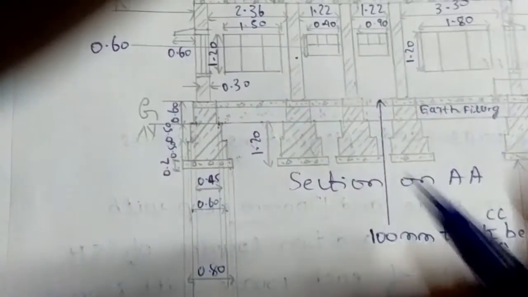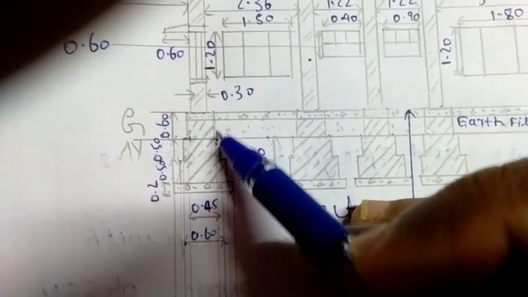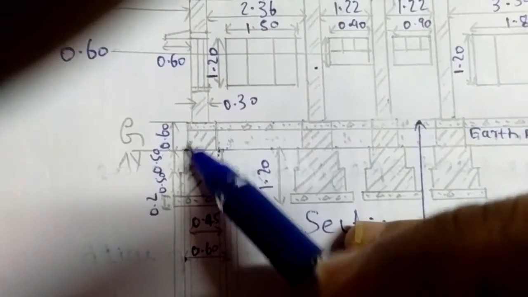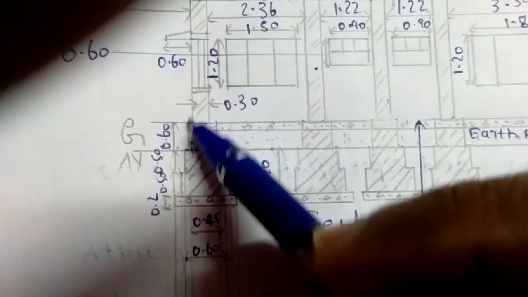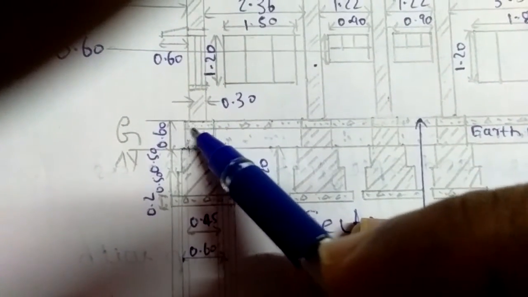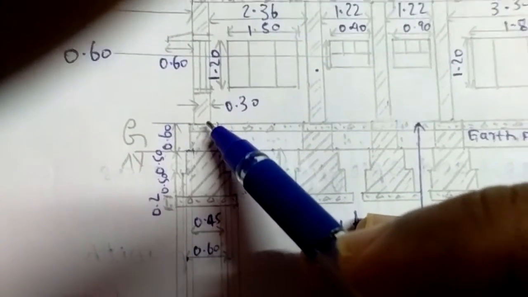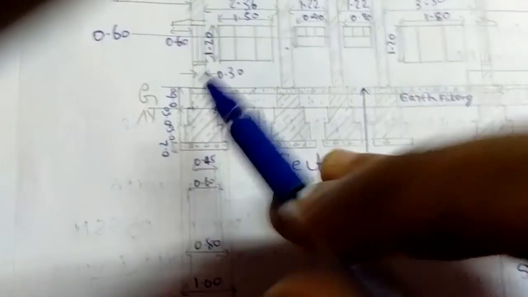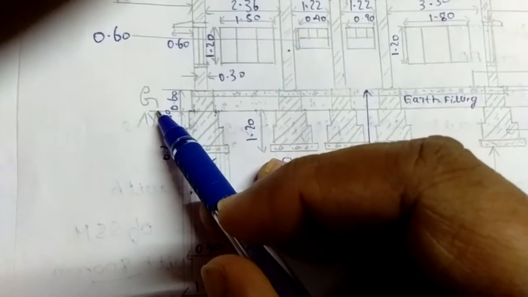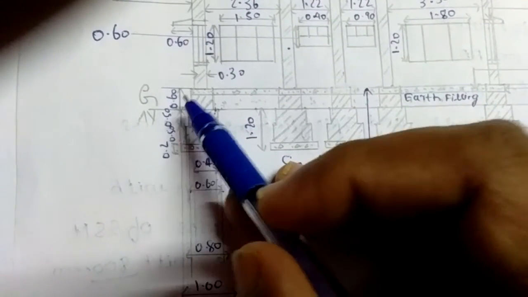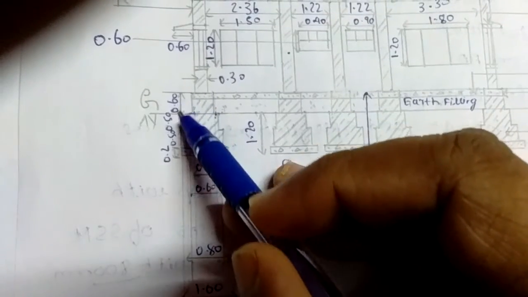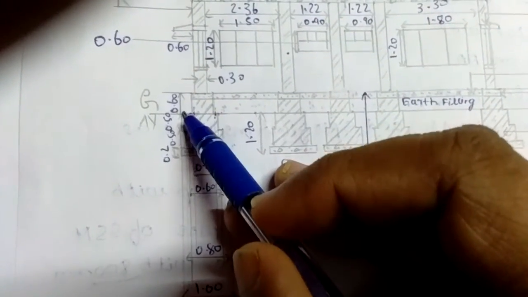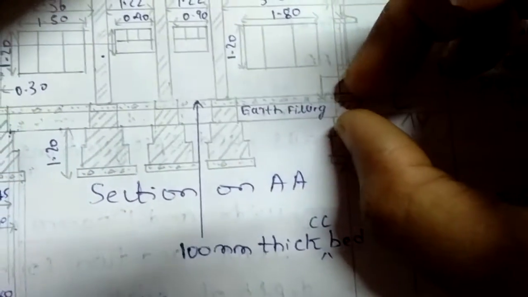And what else had they given? They had given us the 600 mm depth of the basement. The basement includes the stone and it includes the plain cement concrete bed as well. This is the ground level. From the ground level, 1200 mm depth, and above the ground level is the basement, 0.60 meter, and this complete thing is called the plinth.